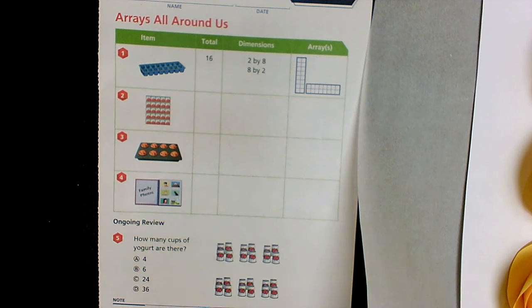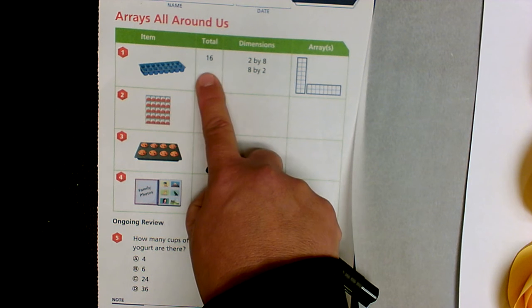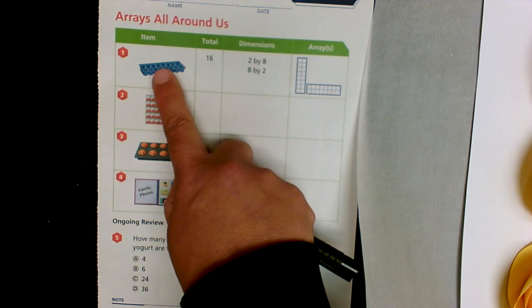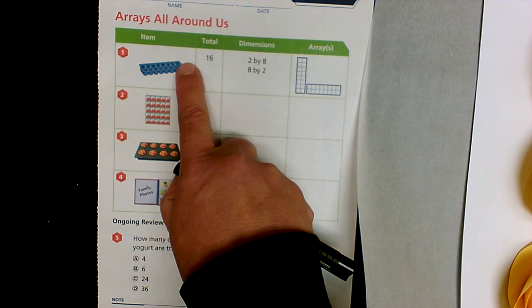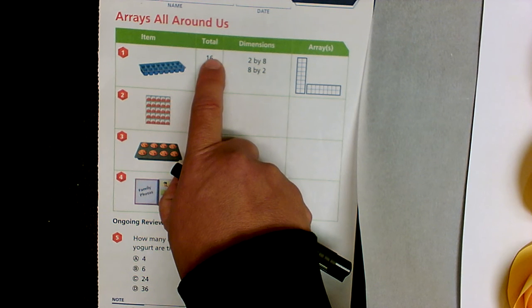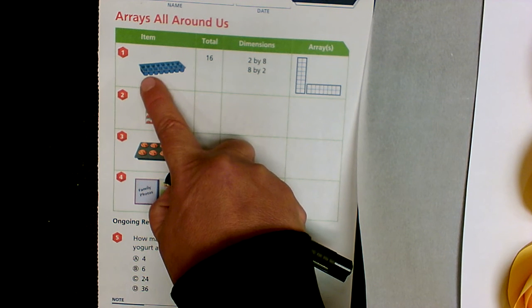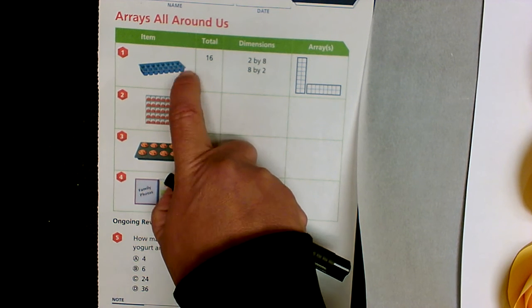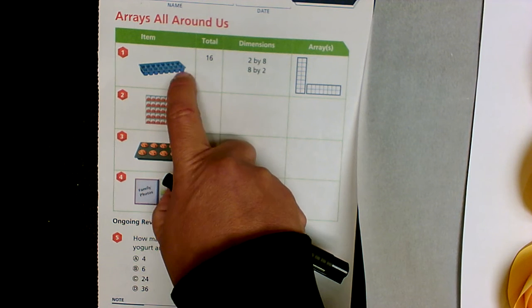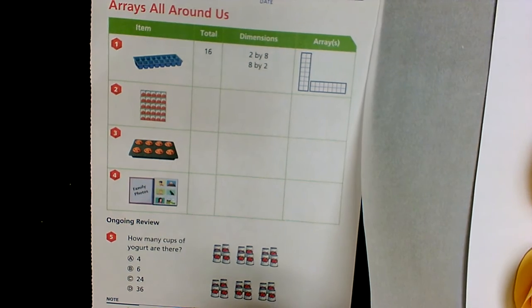So the dimensions are 2 by 8. Okay, so the total is 16. And if we do the repeated addition, we have 8 in the first row and 8 in the second row. 8 plus 8 is 16. If we do the multiplication model, we have row 1 and row 2 times the columns, and that would be 2 by 8. So that would give you 16 as well.